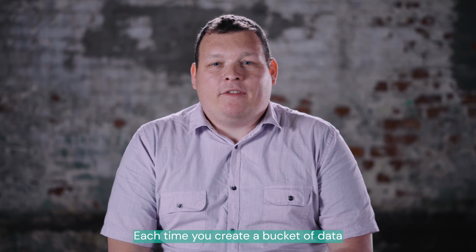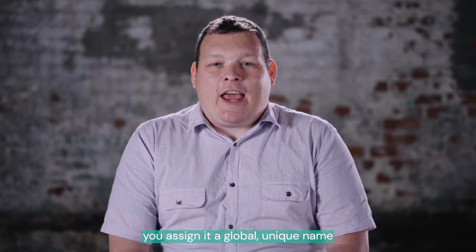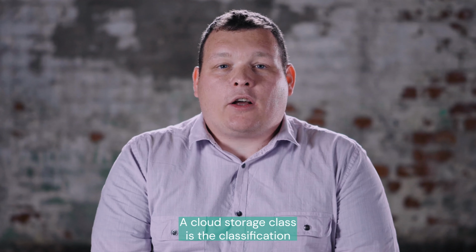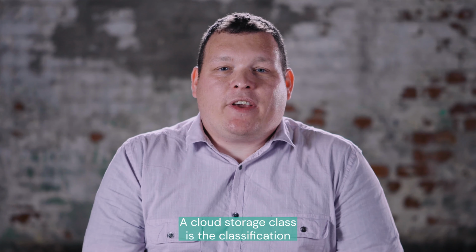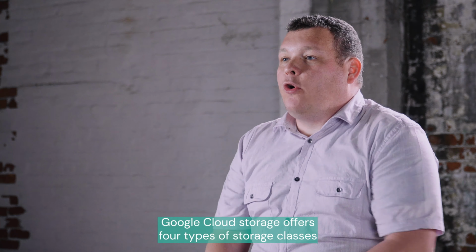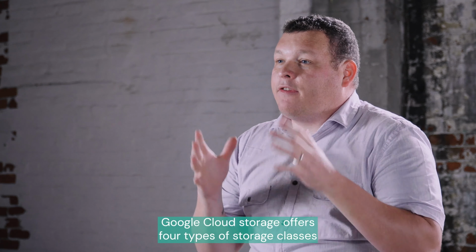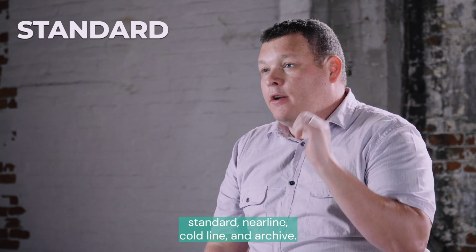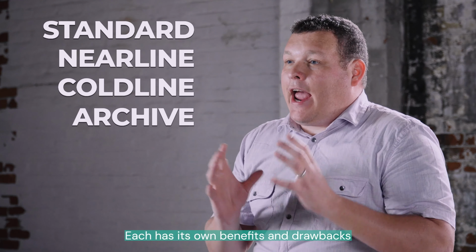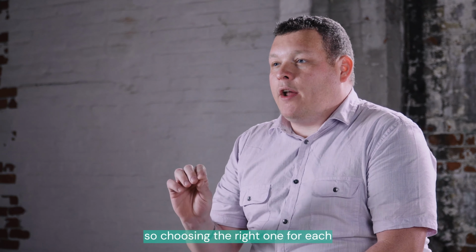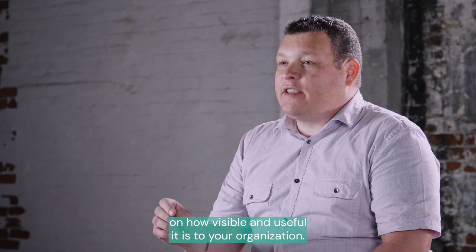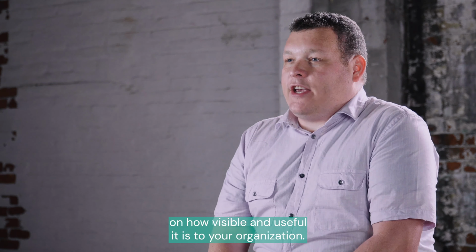Each time you create a bucket of data, you assign it a globally unique name and a geographic location where the bucket and its contents are stored. A cloud storage class is the classification of data based on how it's accessed and where it resides. Google Cloud Storage offers 4 types of storage classes: standard, nearline, coldline, and archive. Each has its own benefits and drawbacks, so choosing the right one for each of your buckets of data has a massive impact on how visible and useful it is to your organization.